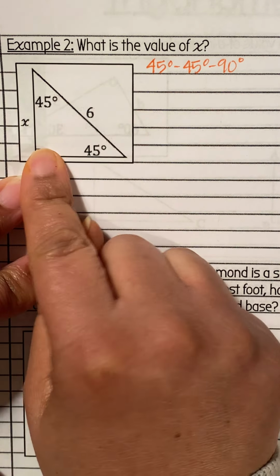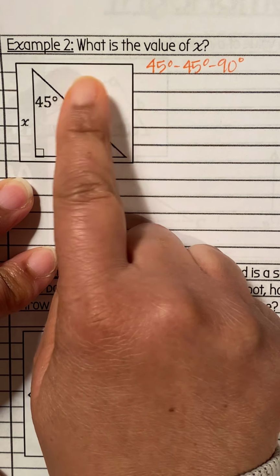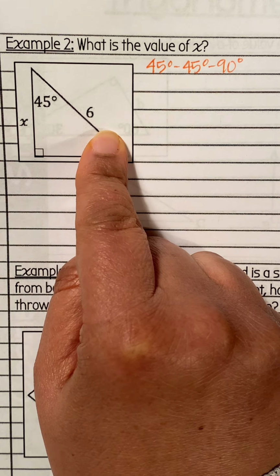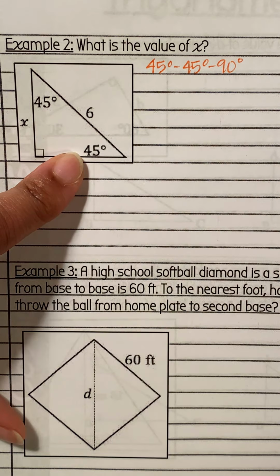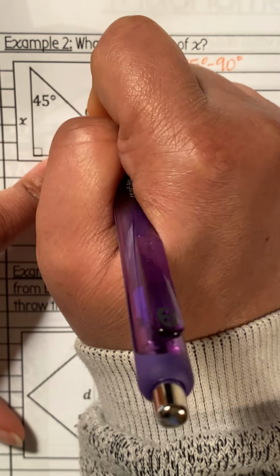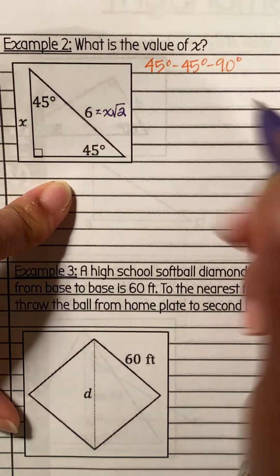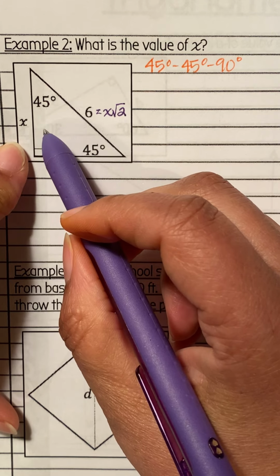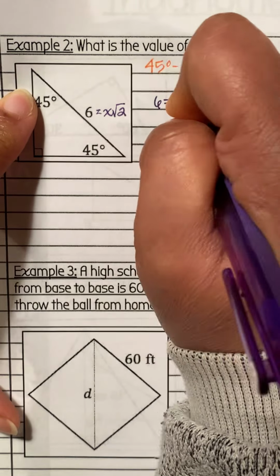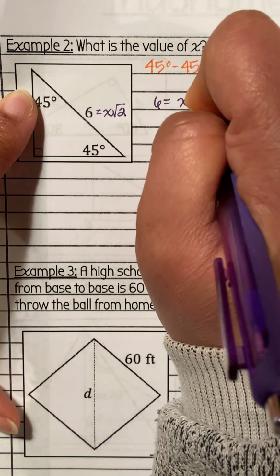Well, remember on the 45, 45, 90-degree triangle that my hypotenuse is equal to x times the square root of 2. So I'm going to say that this 6 is equal to x times the square root of 2. And this is going to help me find this x over here. So 6 is equal to x times the square root of 2.